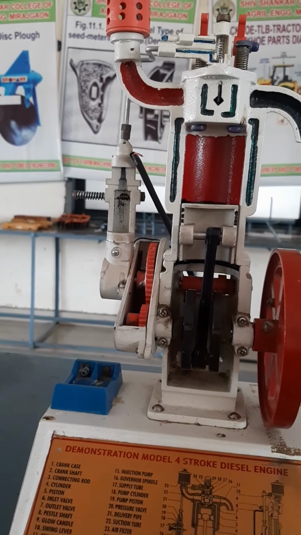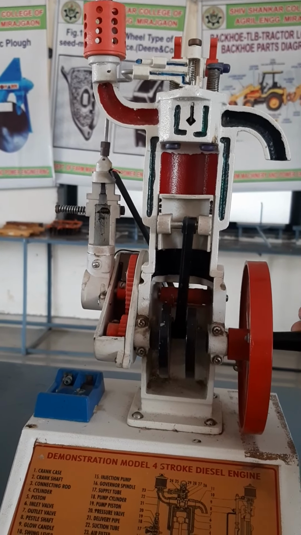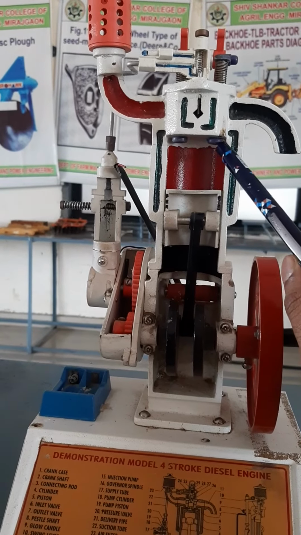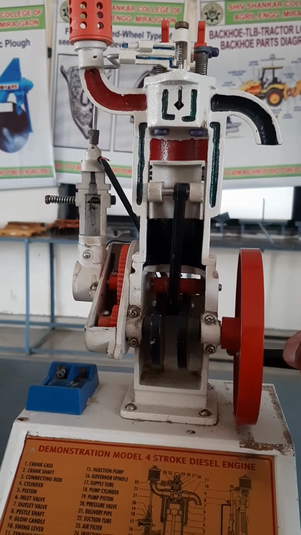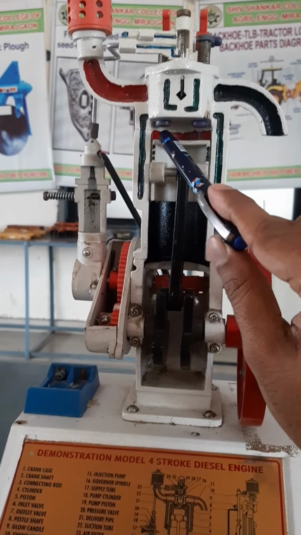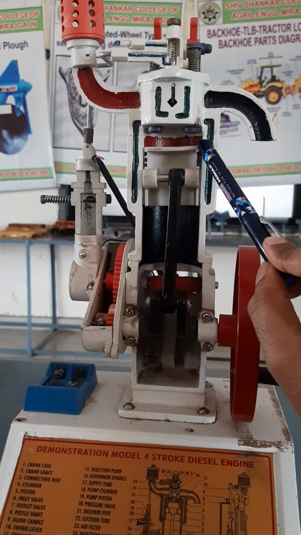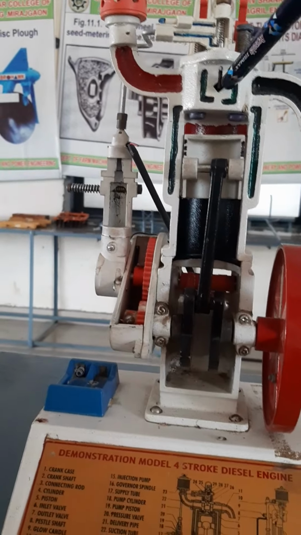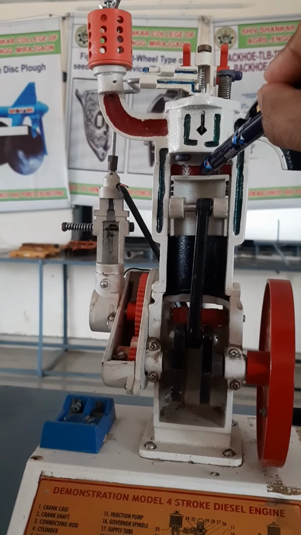Now the piston comes to the BDC, and when it starts to move in the upward direction, the inlet valve gets closed, and simultaneously the exhaust valve is also closed. As the piston moves in the upward direction, all the air gets compressed into the clearance volume. Now at the end of the compression stroke, that is, when the piston is at TDC, the fuel, that is the diesel, is injected through this injector inside the cylinder volume.